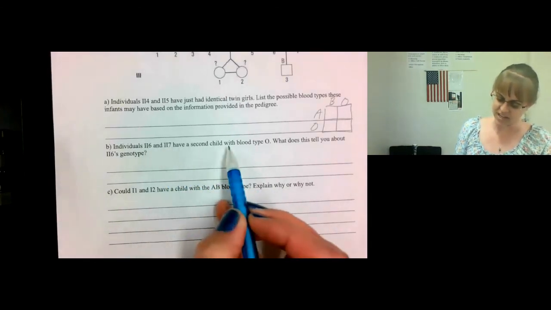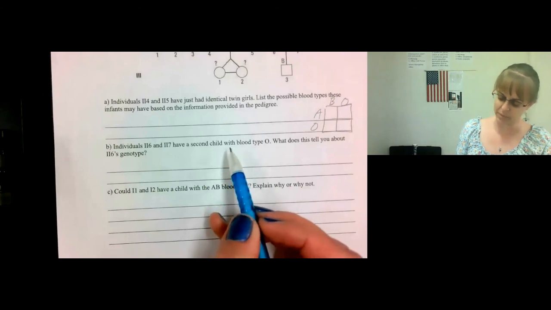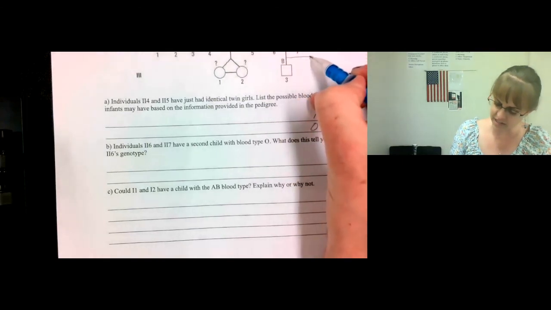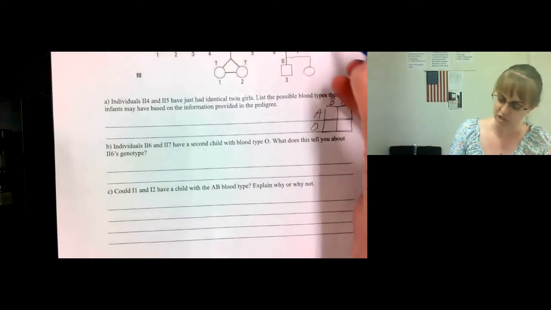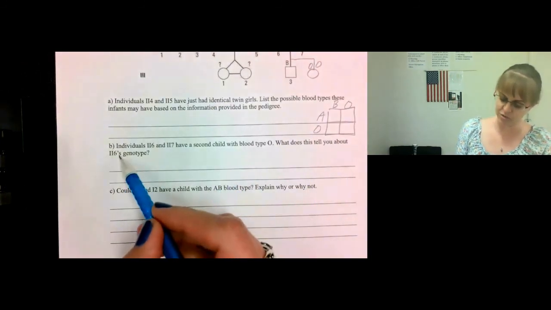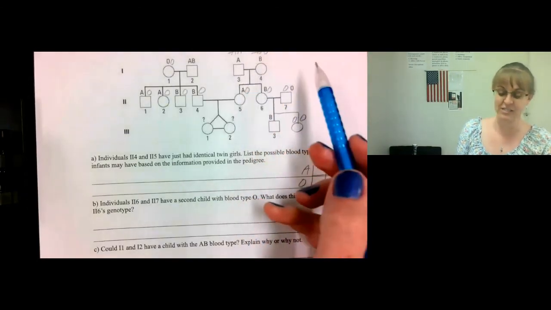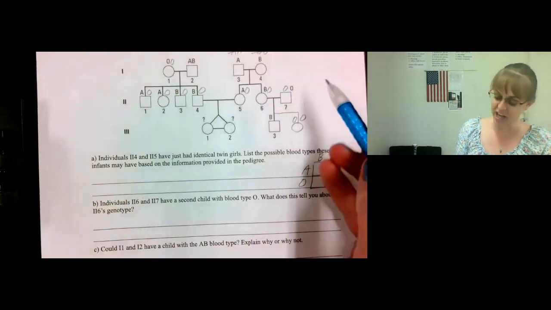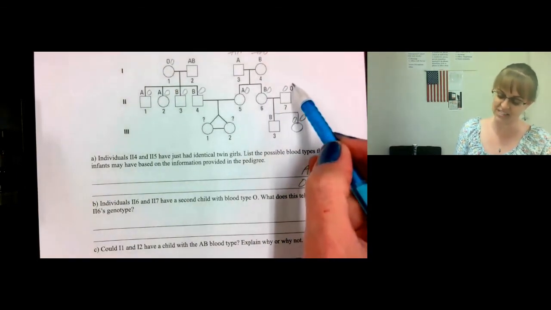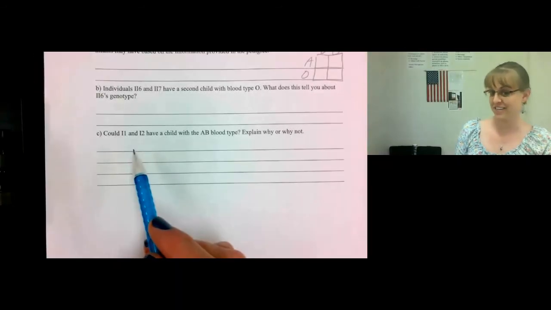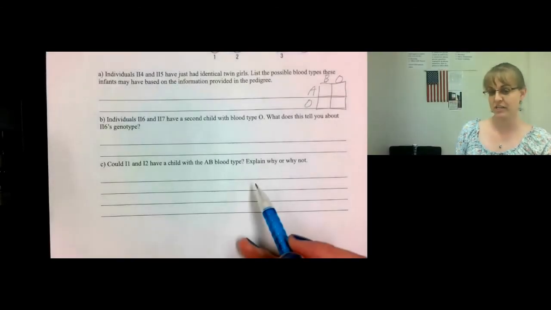Individuals 2-6 and 2-7 have a second child with blood type O. 2-6 and 2-7. So a second child, let's make it a girl this time, with blood type O. What does this tell you about 2-6's genotype? Well, we've already figured out the genotype from the parents, but that was a little challenging, so they're trying to help you out here. All right, if they got an O from this parent, they also got an O from this parent. I believe you can answer letter C on your own. You can either explain with a sentence or you can explain with a Punnett square.